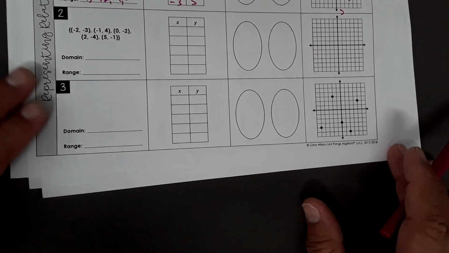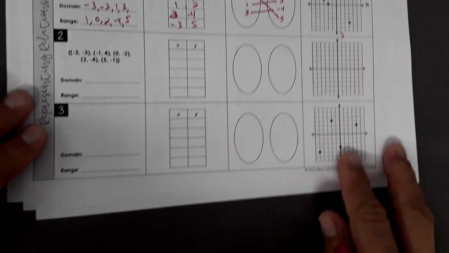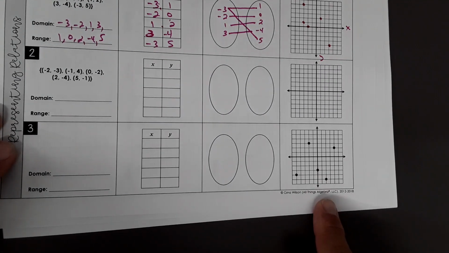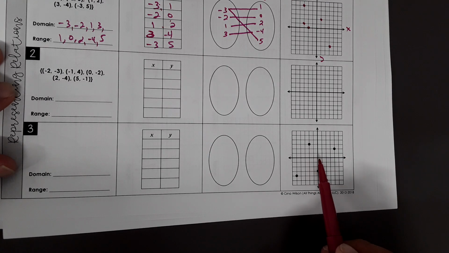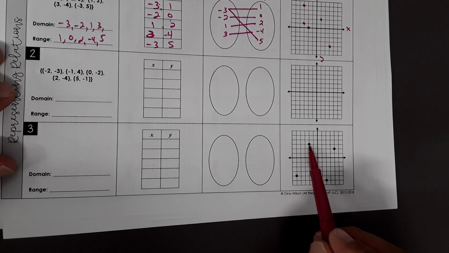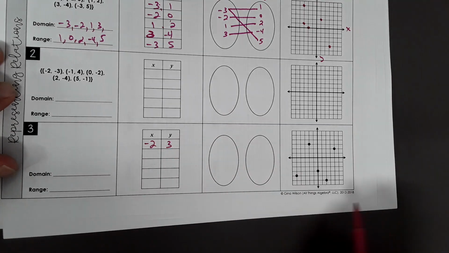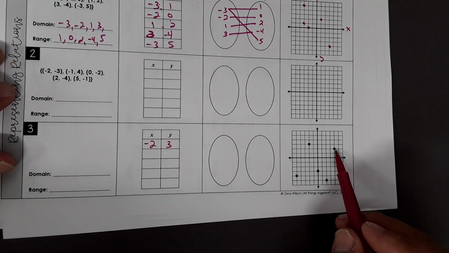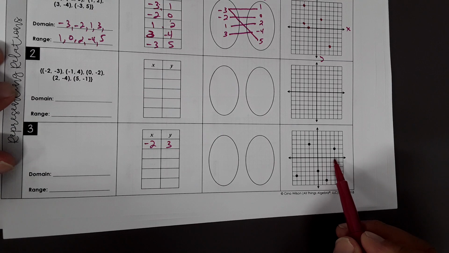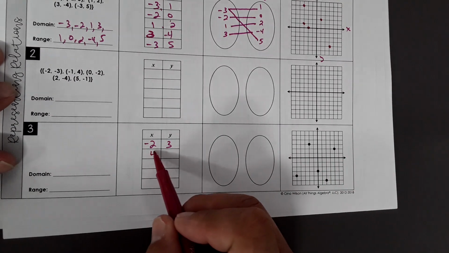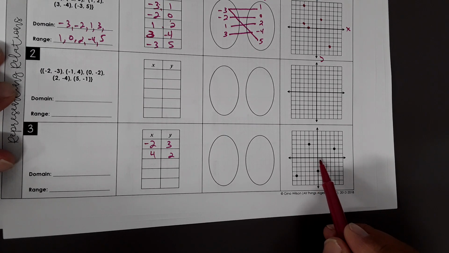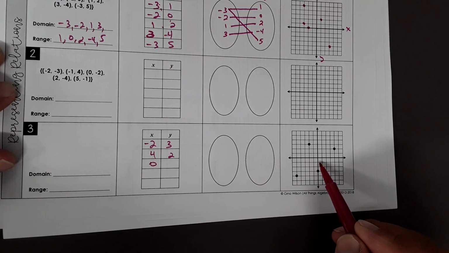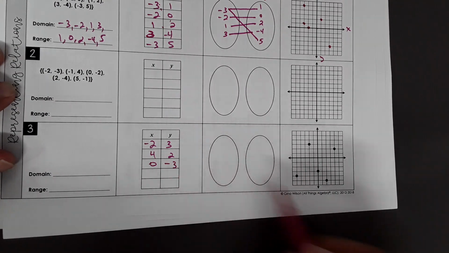So look at number 3. In this one, it's actually given us the graph. So first, let's pull the ordered pairs out of here. This ordered pair here would be -2, 3. I'm going to list them right here on the table. This ordered pair would be 1, 2, 3, 4, +4, +2. This ordered pair, I don't have to go left or right at all, so the x number is 0, and I'm going down 1, 2, -3.